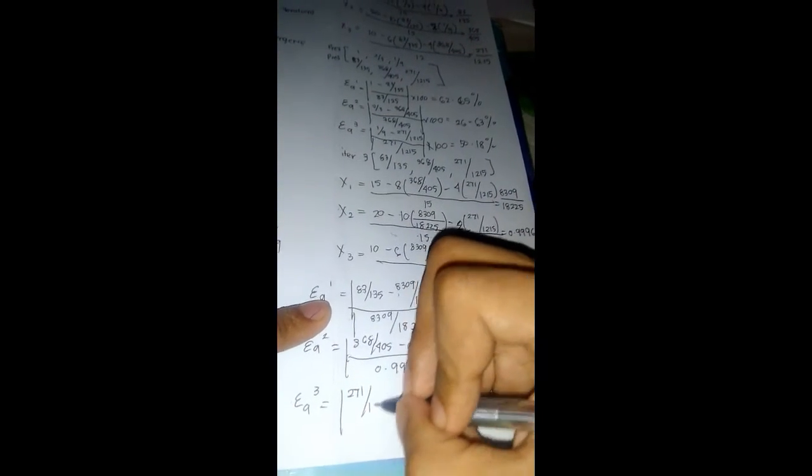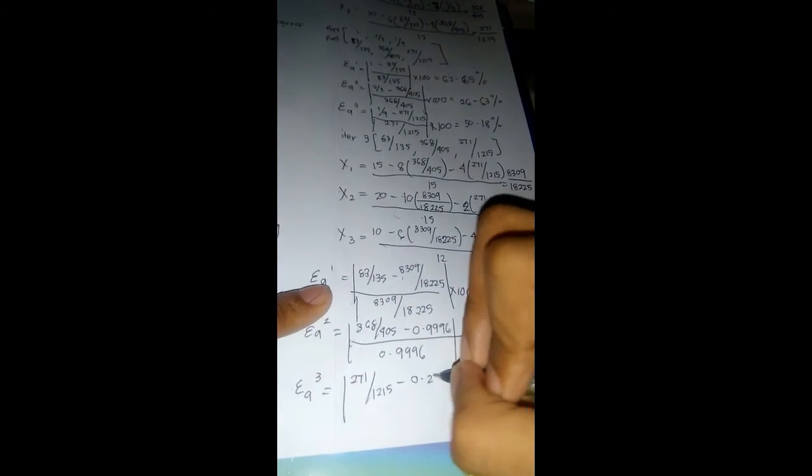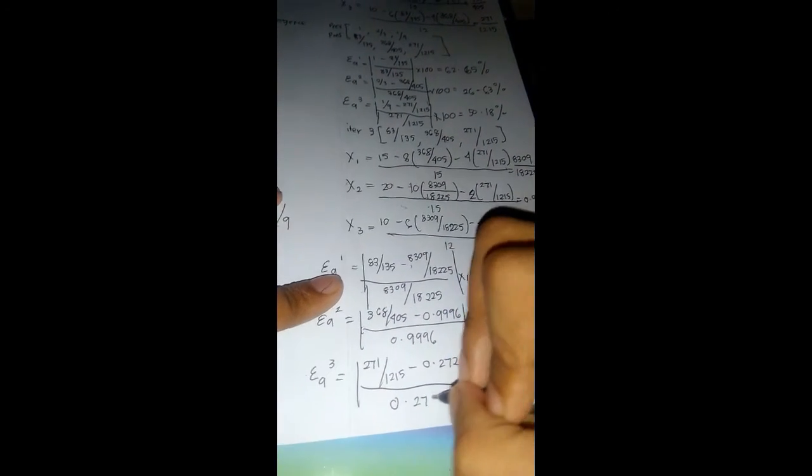And for the third, it is 271 over 1215 minus 0.2721 all over 0.2721 times 100, which is equal to 18.02%.